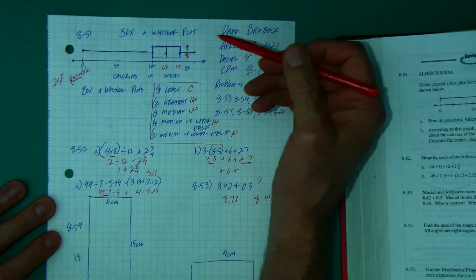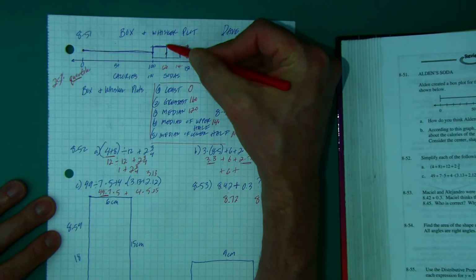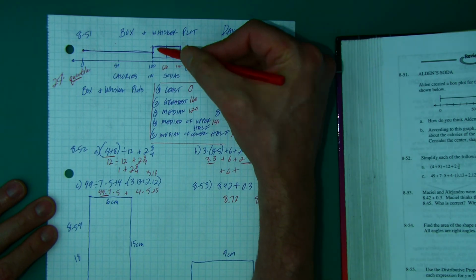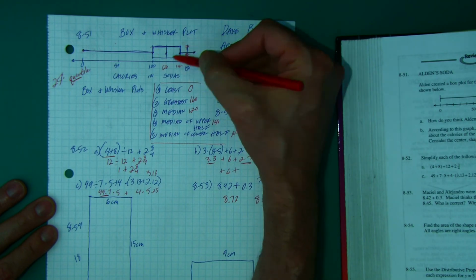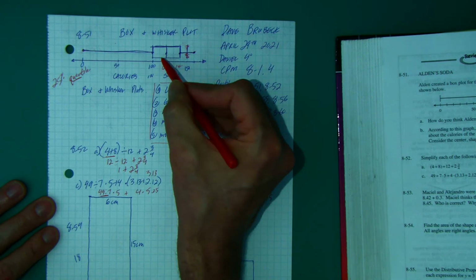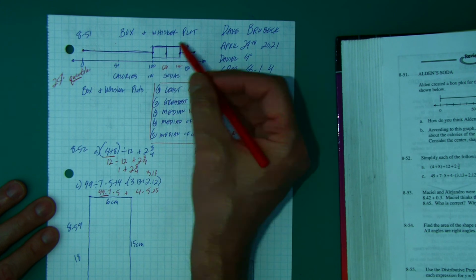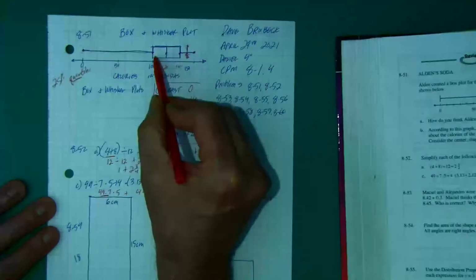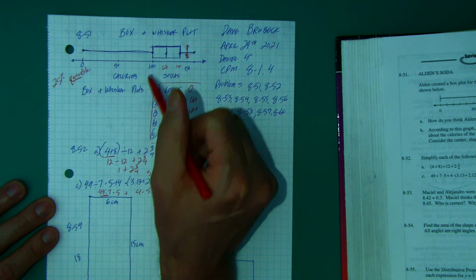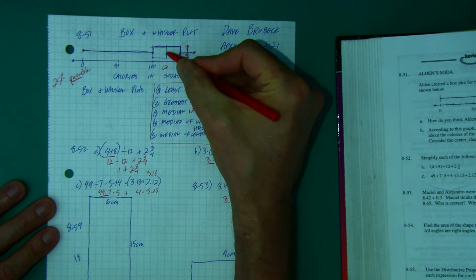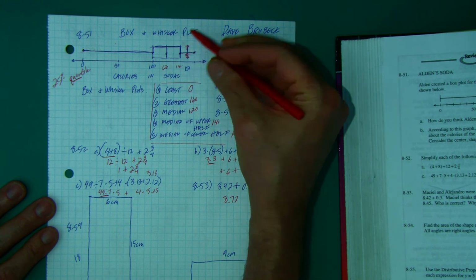The middle number, the median, is the middle of the box. Now, when I say the middle of the box, it's the line in the box. Sometimes that might be over here, right? It might not be in the center of the box. What it means is there are equal number of data points or numbers to the right of that line, wherever it is, as there are to the left. Okay, in this case, the median number of calories for all the sodas was 120.